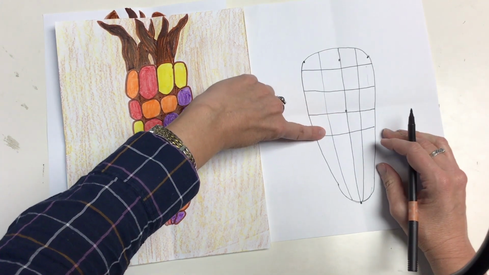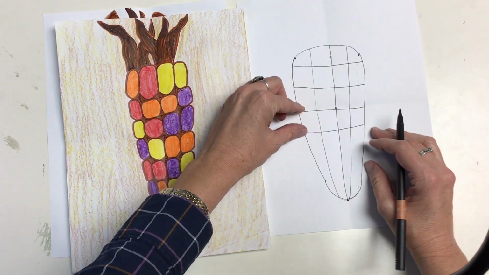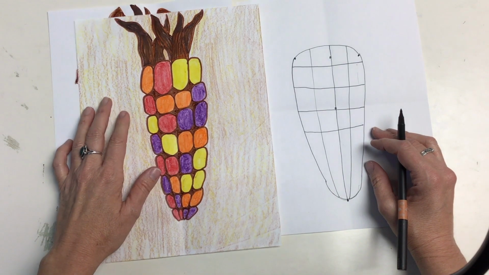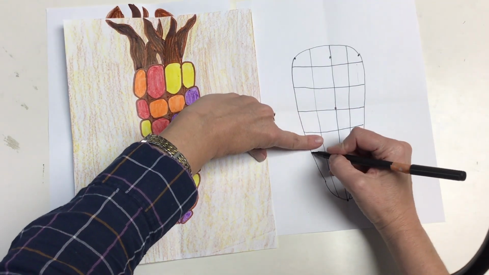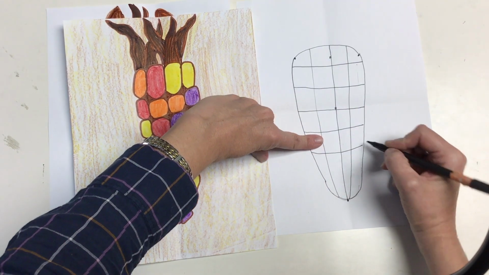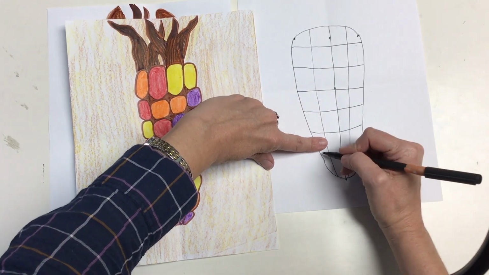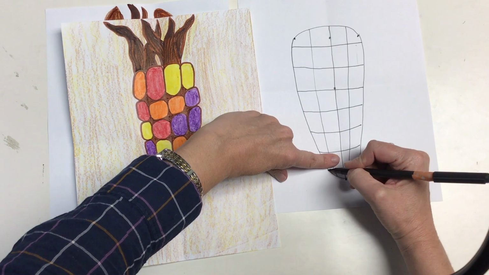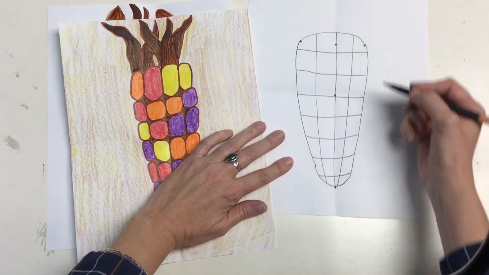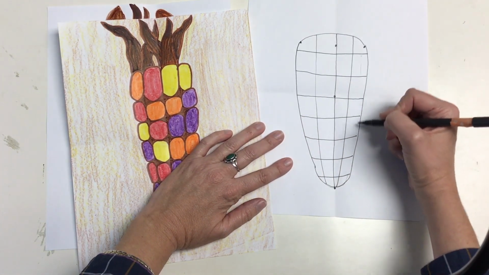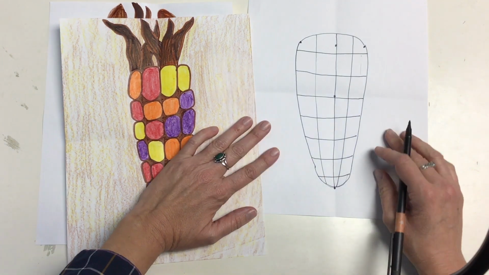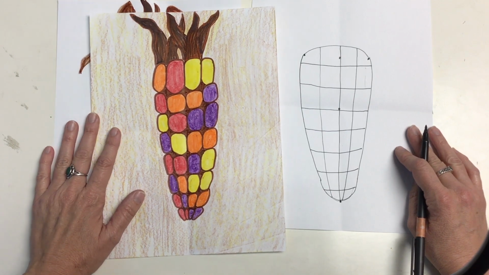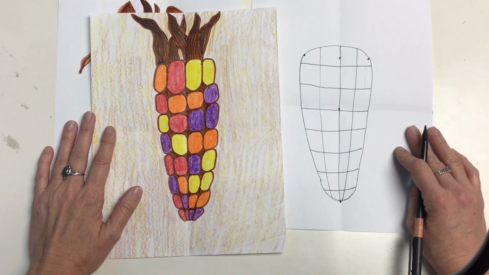See how I'm leaving a big space? If you put things too small, you're going to have like 100 little pieces of corn to draw. And then go under, put another line under here, another one. I think I have room for one more. Okay, so I have 1, 2, 3, 4, 5, 6, 7. Only 7 lines. Don't do more than that. You'll have a lot of repetition to do.